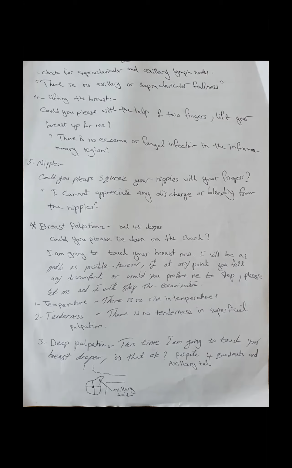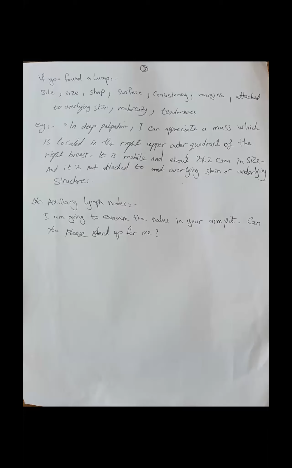All right. And as you know, we're going to palpate the 4 quadrants of the breast in addition to the axillary tail. So don't forget it as well. Is that clear so far? All right. So we're nearly there. We did our deep palpation for the 4 quadrants, as I mentioned.